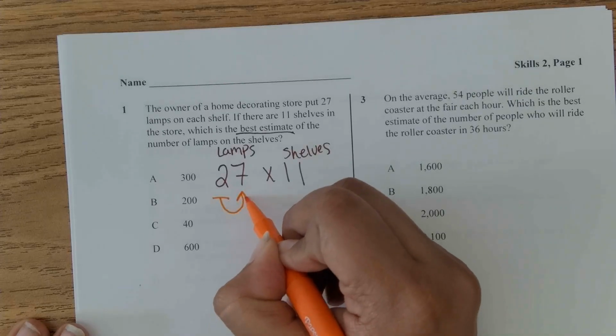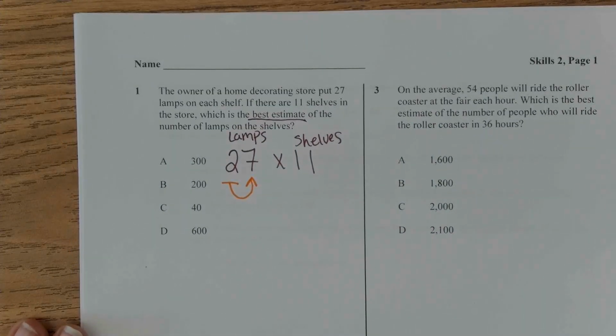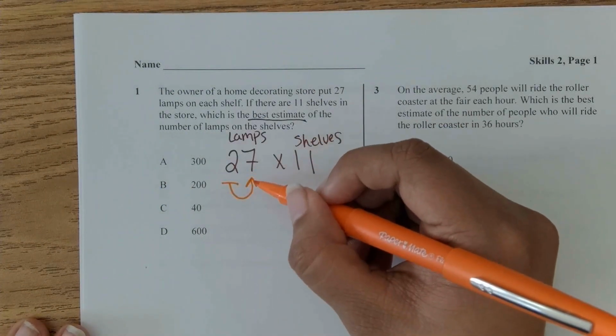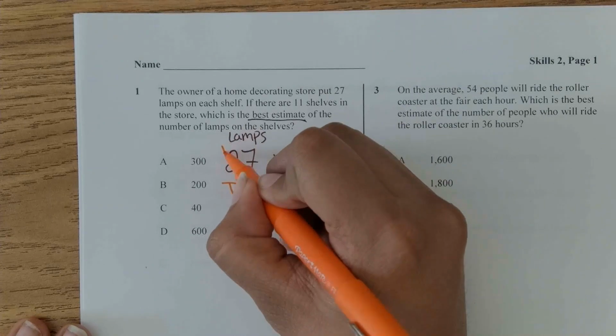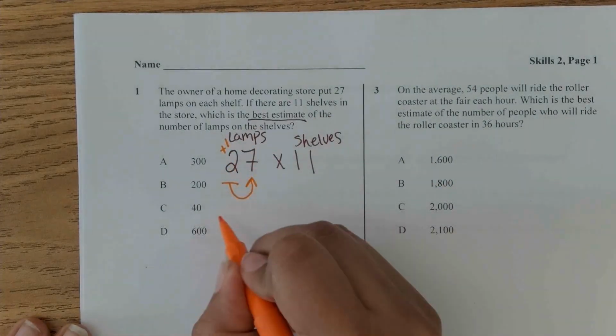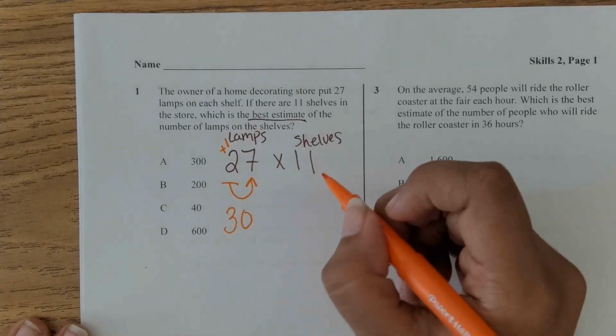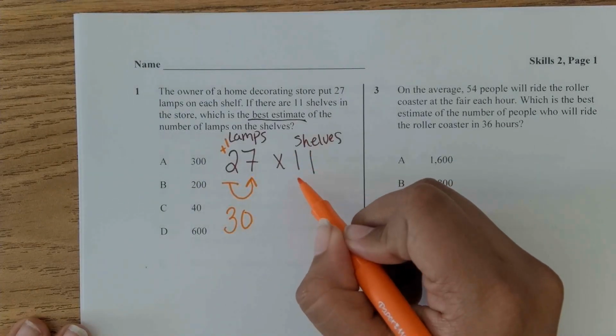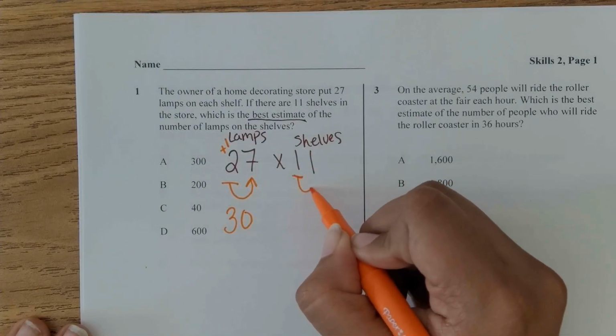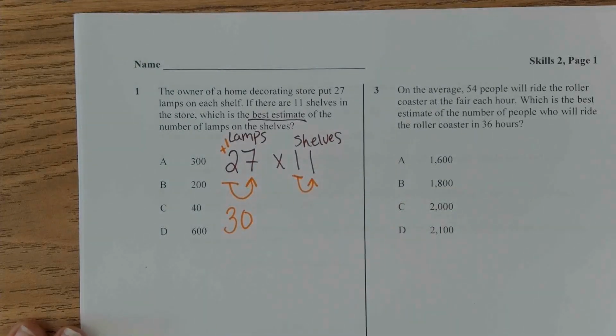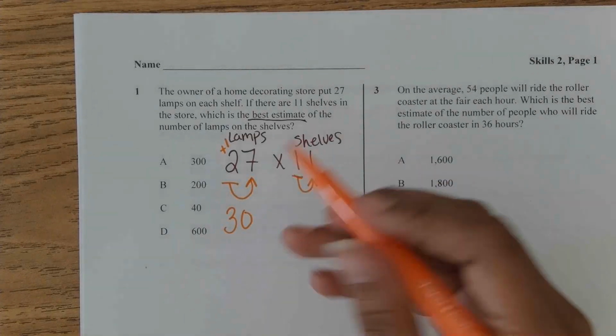And go to my neighbor, that is a 7. Again, 5 or more, we add 1 more. 4 or less, we let it rest. 7 is considered 5 or more, so we're going to add 1 more. So this will be 30. Now I'm going to look at my 11. So I go to my ones place, to my neighbor, and I notice that this is 1. This is 4 or less, so we let it rest.